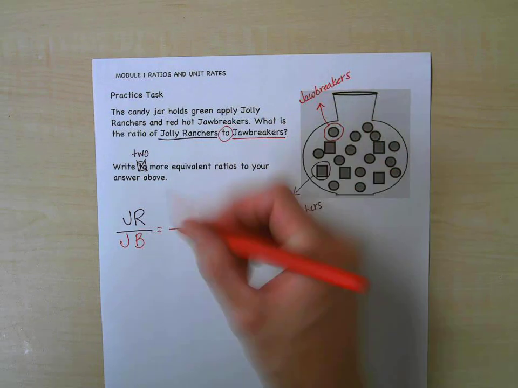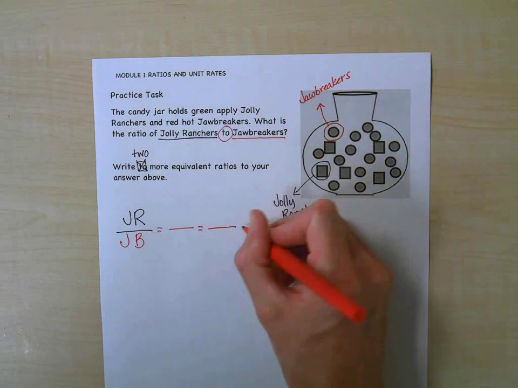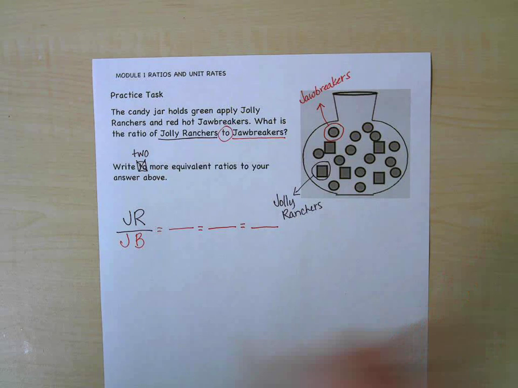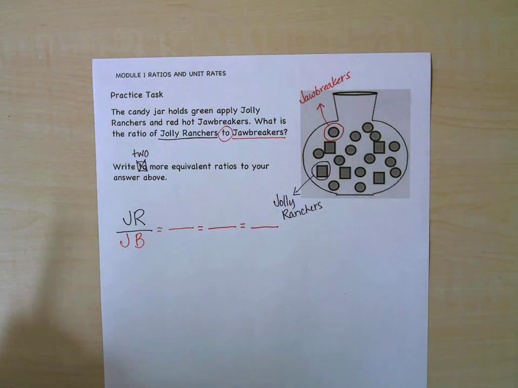So you're going to take your ratio from up here, Jolly Ranchers to Jawbreakers, and then you have to find one more, and then you have to find one more. You might want to use a tape diagram to help you if the tape diagrams helped you see it.